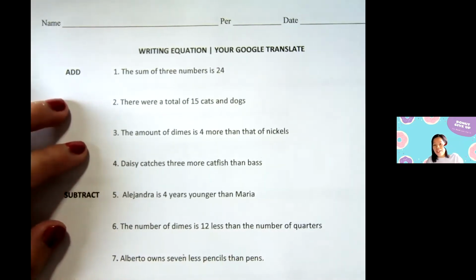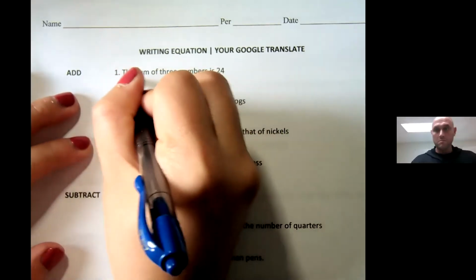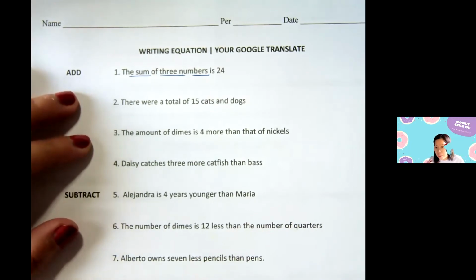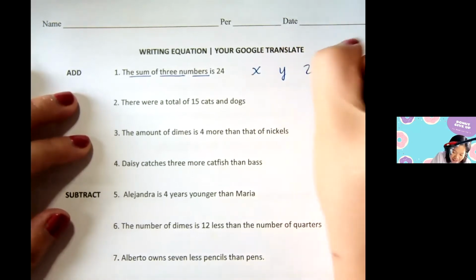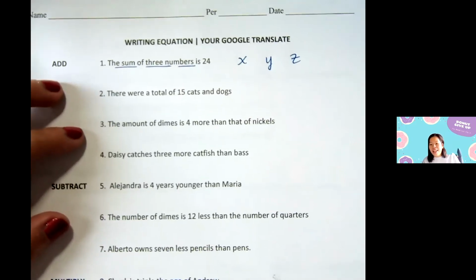So the first one, we have the sum of three numbers is 24. Now, we did not have to solve for anything, right? We just need to write the equation for this one. Suppose the three numbers, let's give them variables. Mr. Akakwas, give me three letters, your favorite letters. XYZ. XYZ is perfect. Thank you, Mr. Akakwas. Beautiful job.